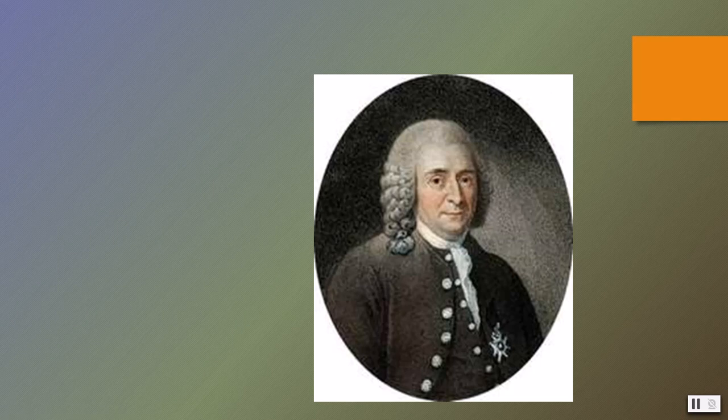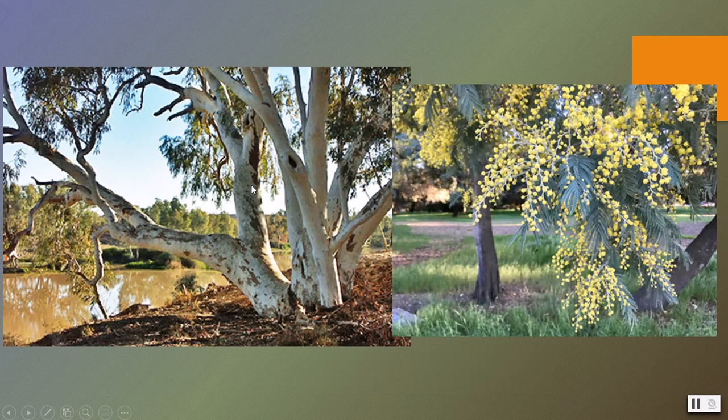Two descriptive names, or binomials, give the plant its official botanical name, such as this river red gum here, which is Eucalyptus camaldulensis. And this silver wattle here is otherwise known as Acacia dealbata.